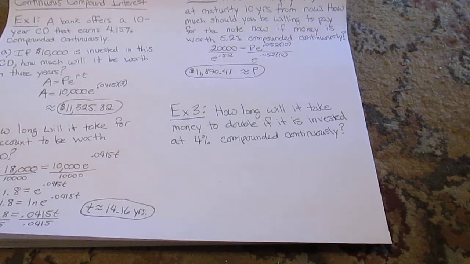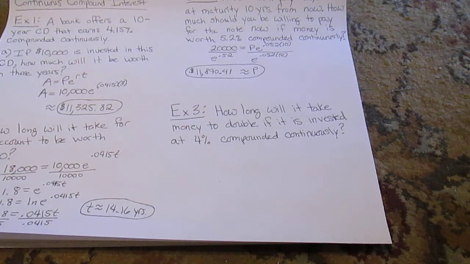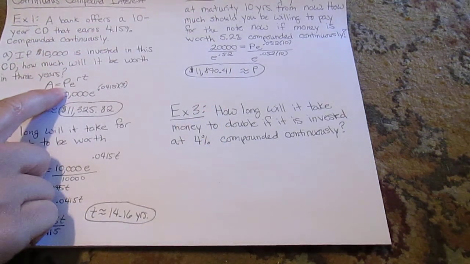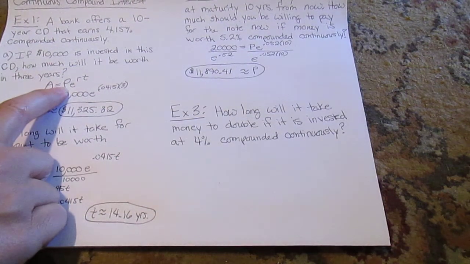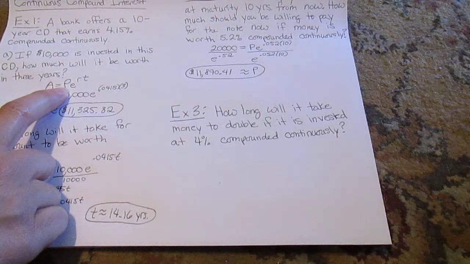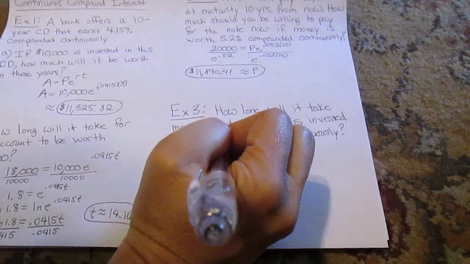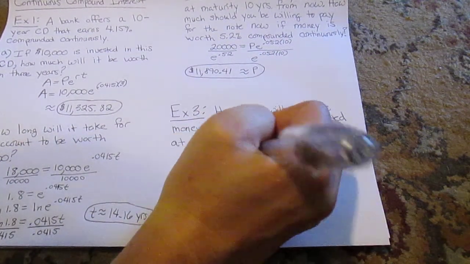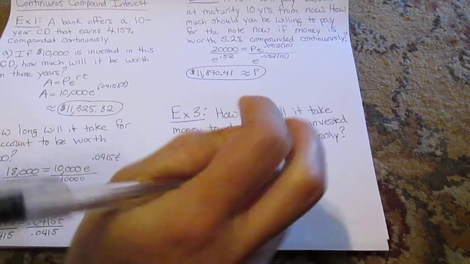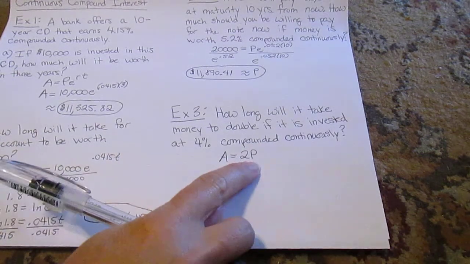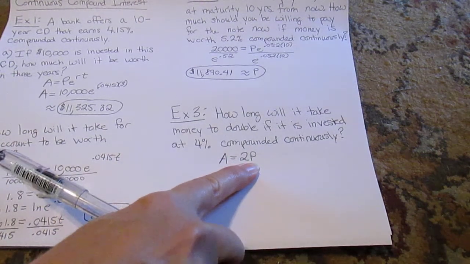Okay, and our last example: how long will it take money to double if it is invested at 4% compounded continuously? So it wants the money to double. So we're starting with our P, right? P is our beginning amount, and we want it to double to get our A. So A is going to be 2P. Your ending amount is double what you started with.